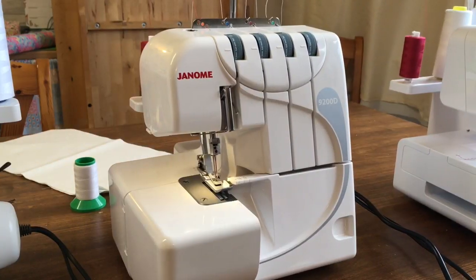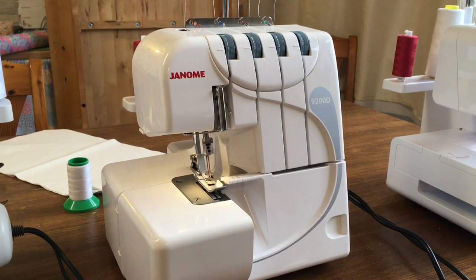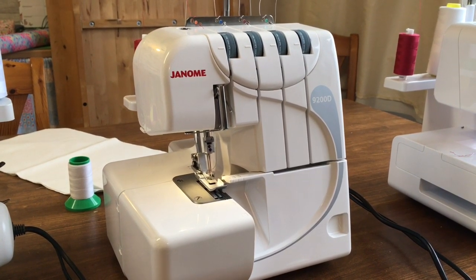And for years and years and years, I used my sewing machine to sew all my seams and then finished it off with the overlocker. As I've become more competent with the overlocker, I'm quite happy to use the overlock. Let's start with the Janome. Now, Janome is a good company for helping you with the markings.